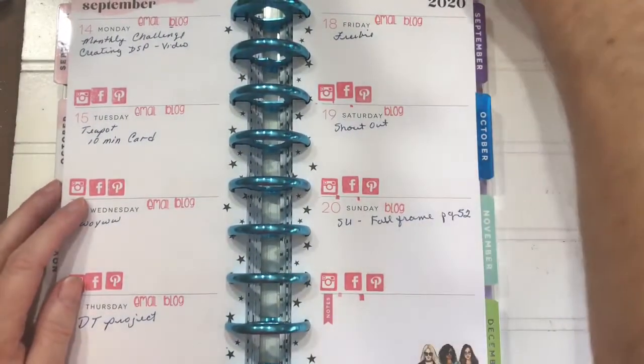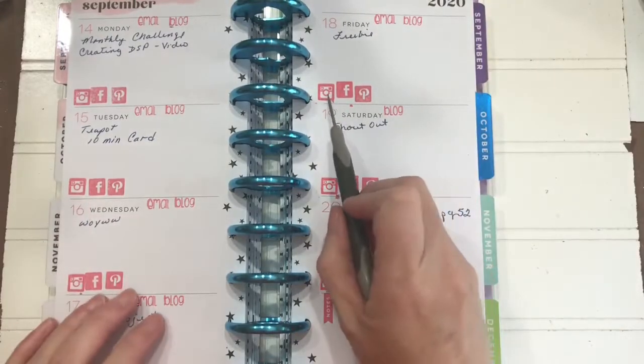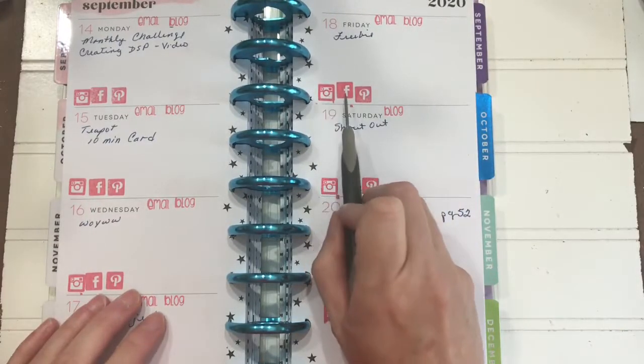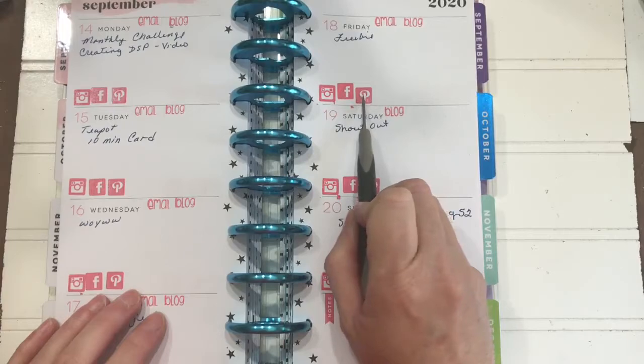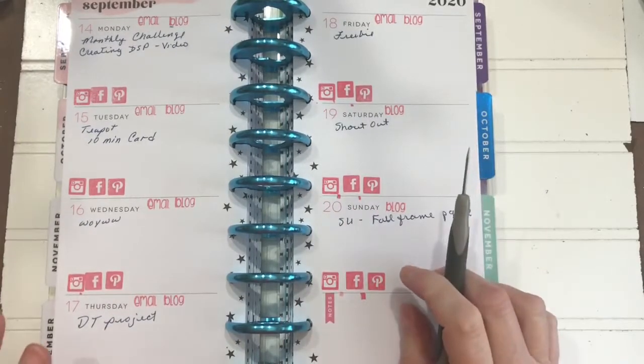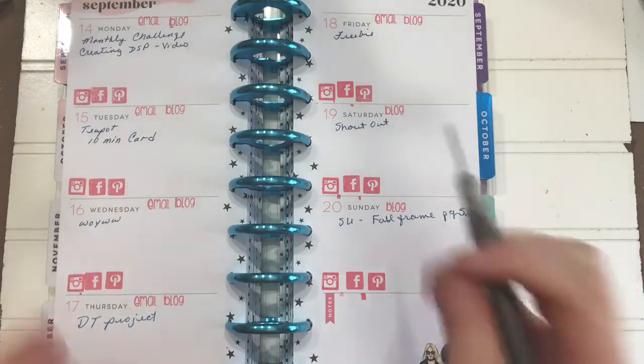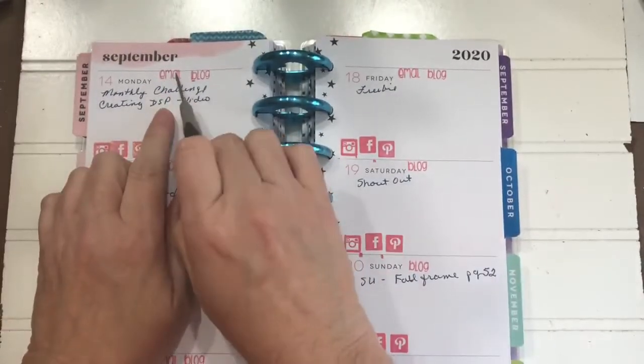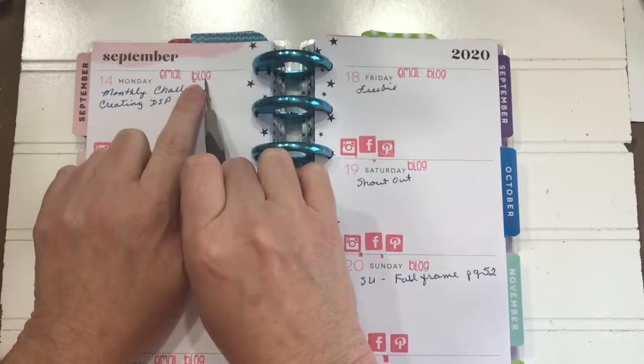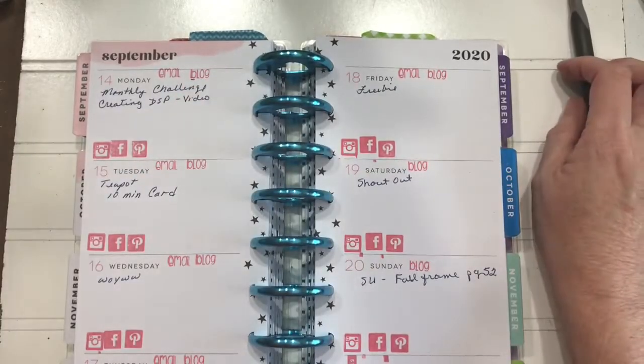But as you can see here, I have a stamped icon for Instagram. I have one for Facebook and one for Pinterest. Those are my three main places that I need to try and make sure that I am posting. I also need to make sure that I'm getting to my email every day and that I'm posting on my blog every day. So I have these stamps.